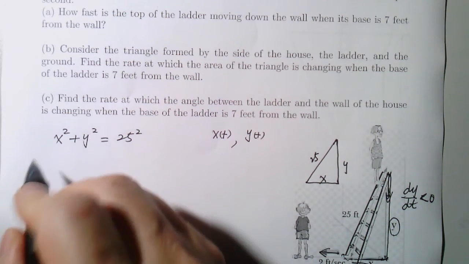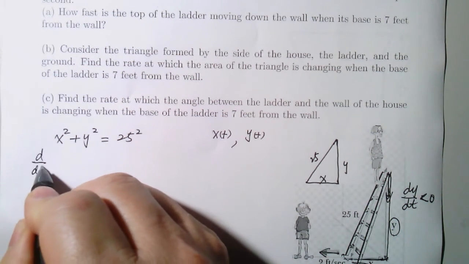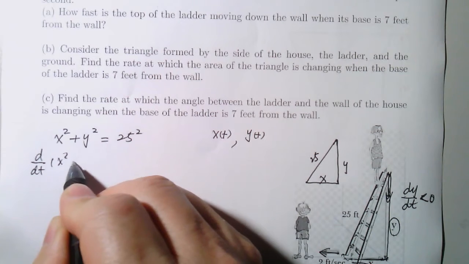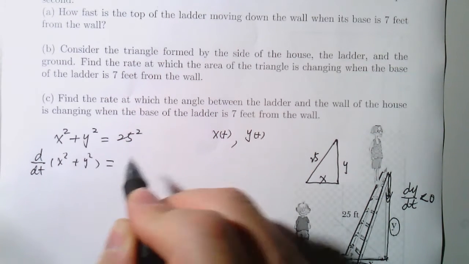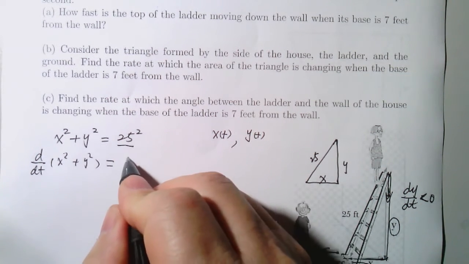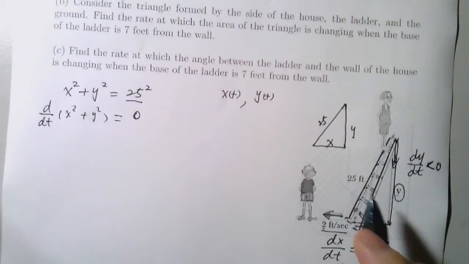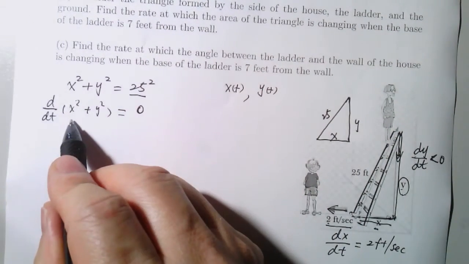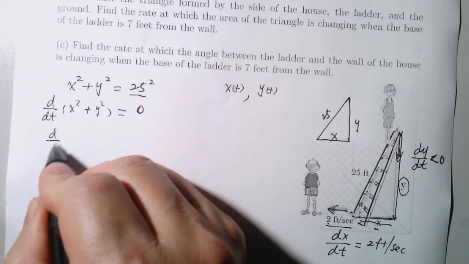So here we have d/dt of x squared plus y squared, and 25 is a constant, whose derivative is 0. So x squared, take the derivative with respect to t.